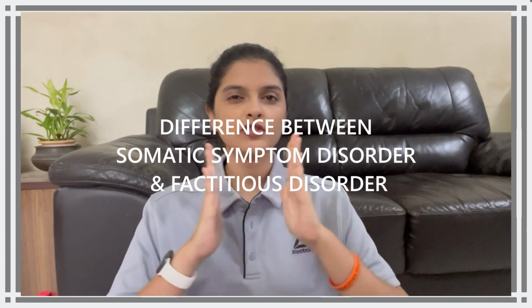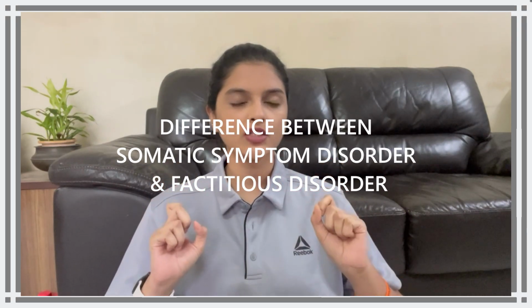Another thing is, you need to remember this differentiation really well: in somatic symptom disorder they are not pretending to feel chest pain, stomach pain, headache, whatever, but in factitious disorder they pretend that they're feeling this or that because of multiple reasons.